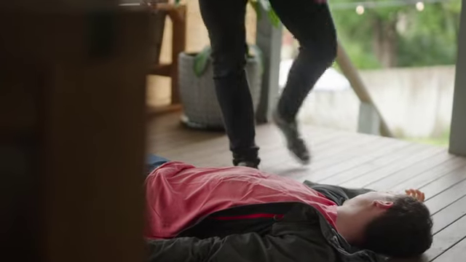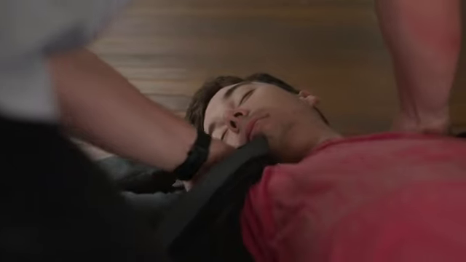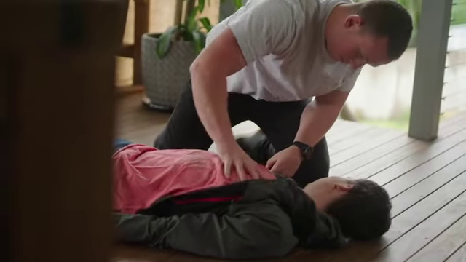We need to check if the patient's responsive. Hello, shake and shout, can you hear me? Is there any response from them? If they're unconscious, dial 000 and get your paramedics on the way. Remember, we all need help, so you'll need to get paramedic help, and you do that by dialing 000 anywhere in Australia.